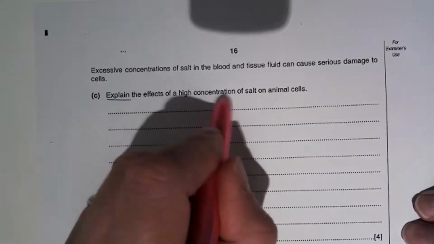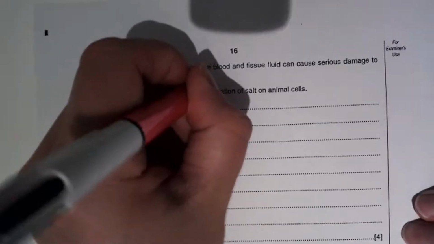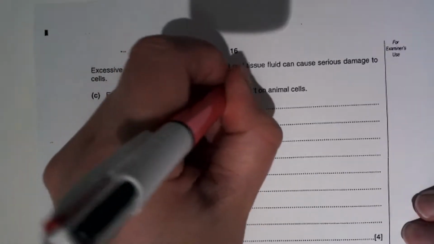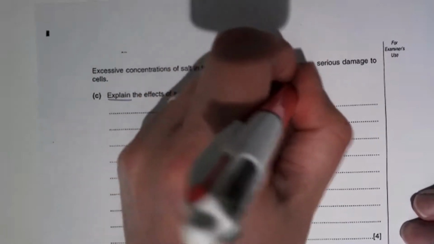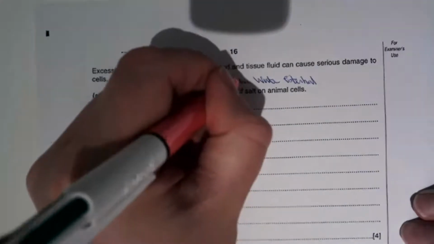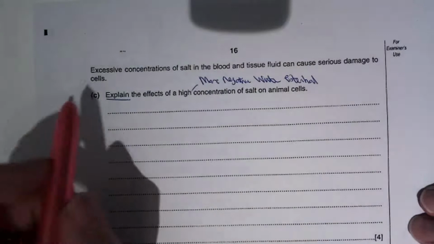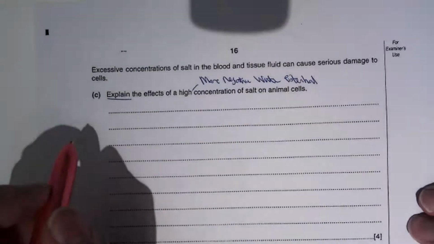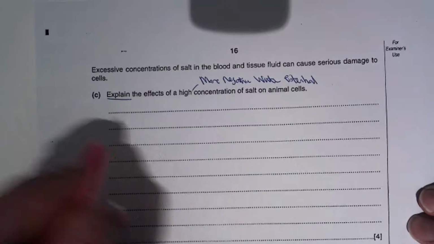So it's a high concentration of salt on the outside, and therefore that'll be a more negative water potential. And we know that water moves from a less negative water potential to a more negative water potential. Solutes make the water potential more negative.